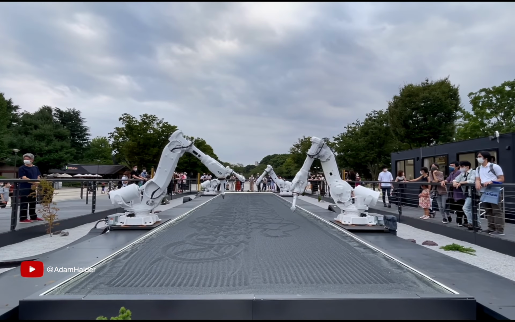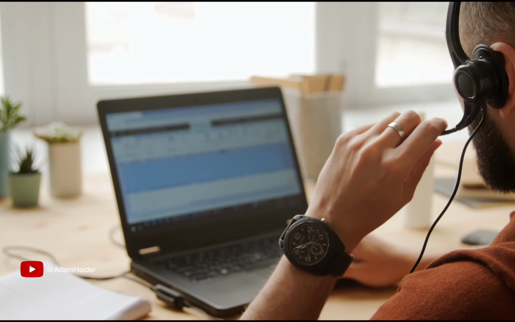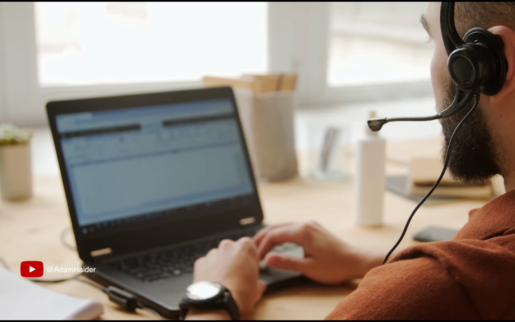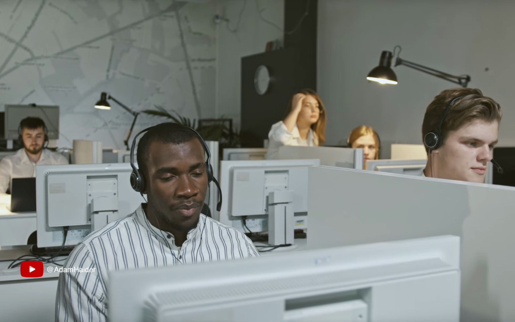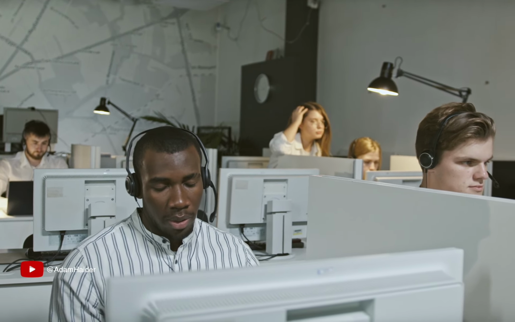Use cases for Chat GPT. There are a number of ways that Chat GPT can be used in real-world applications. Some possible use cases include chatbots for customer service. Chat GPT can be used to build chatbots that can assist customers with inquiries or provide information about products or services. Virtual assistants. Chat GPT can be used to create virtual assistants that can help users with tasks such as setting reminders, booking appointments, or finding information.